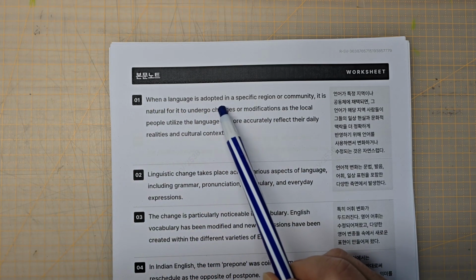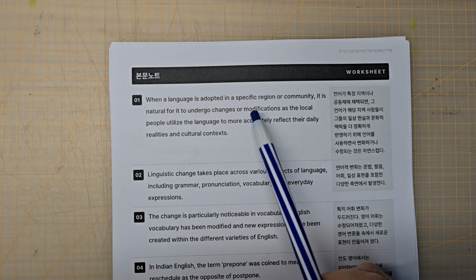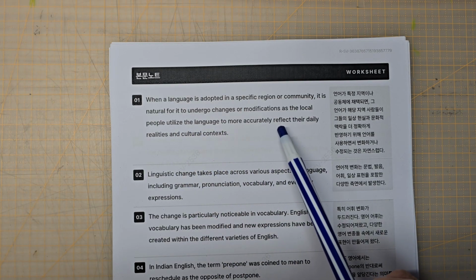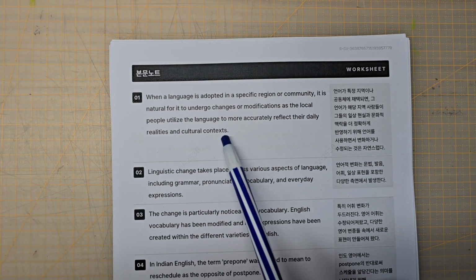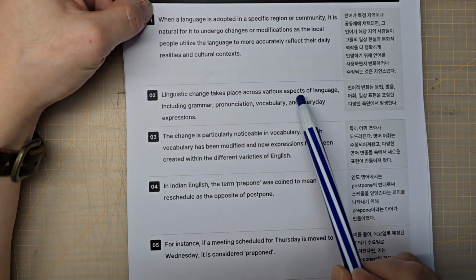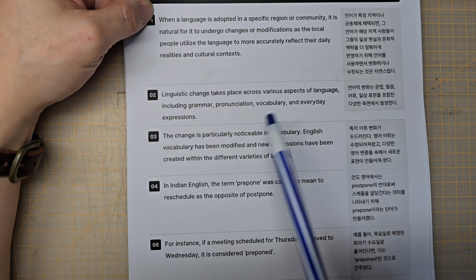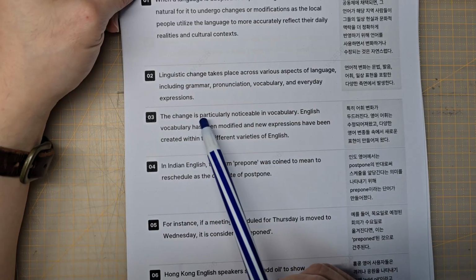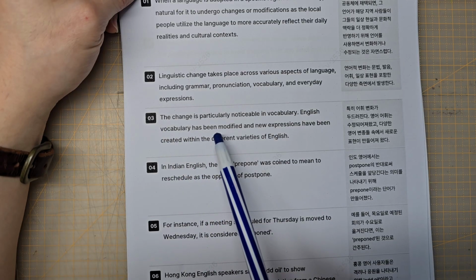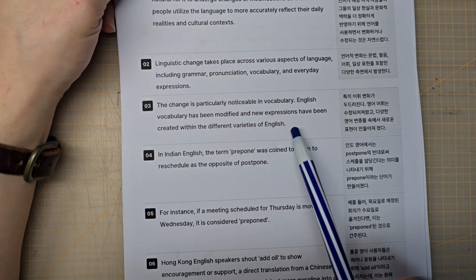When a language is adopted in a specific region or community, it is natural for it to undergo changes or modifications as the local people utilize the language to more accurately reflect their daily realities and cultural context. Linguistic change takes place across various aspects of language, including grammar, pronunciation, vocabulary, and everyday expressions. The change is particularly noticeable in vocabulary. English vocabulary has been modified and new expressions have been created within the different varieties of English.